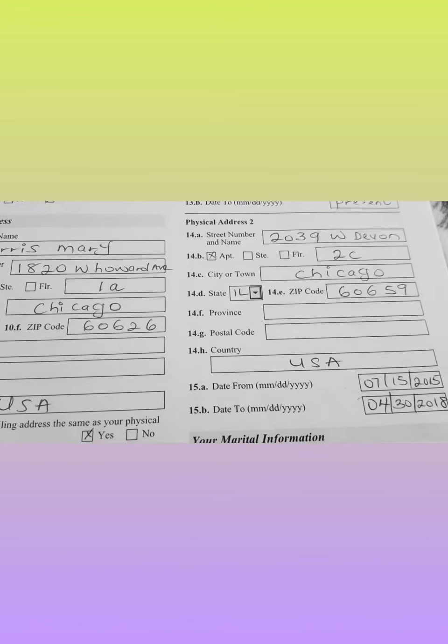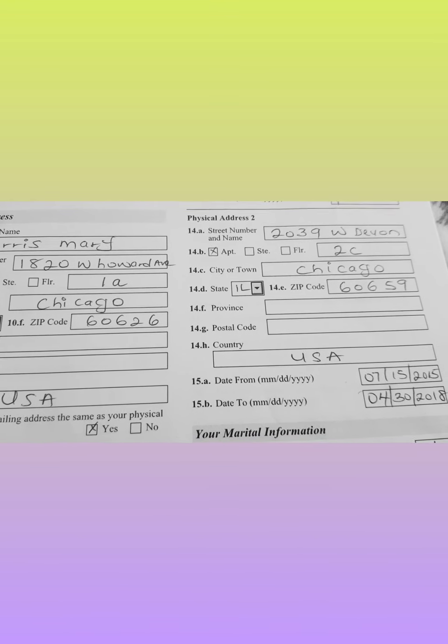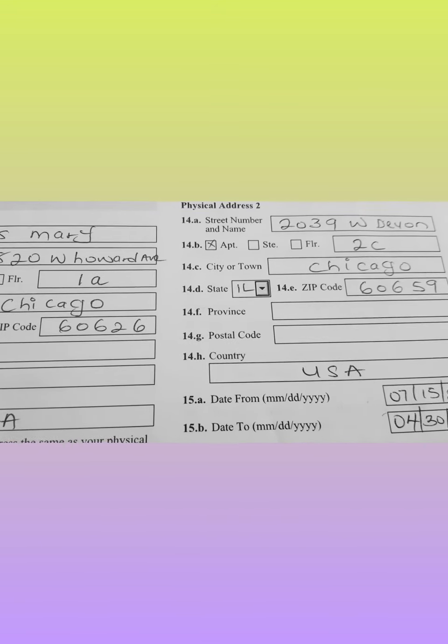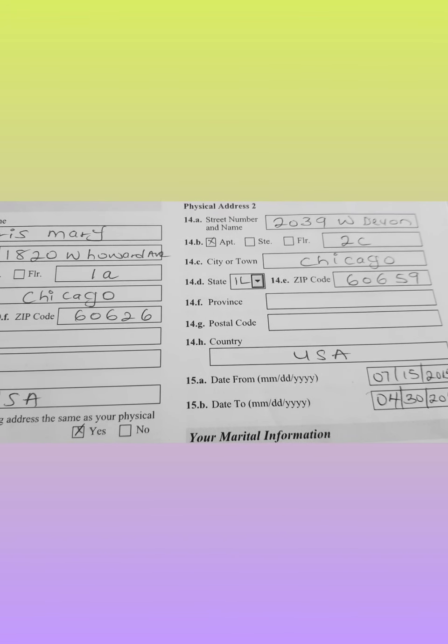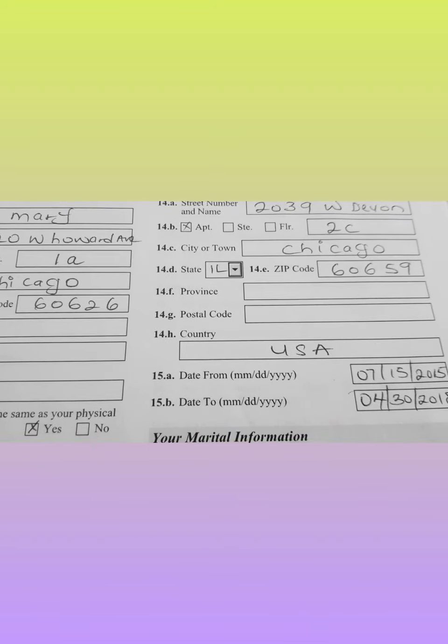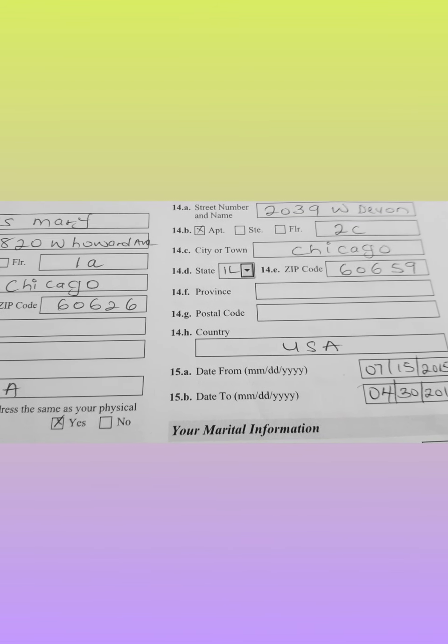So we move over to 14A, street number is 2039 West Devon. 14B, apartment, street, floor, apartment to apartment, we click on 2C. 14C, city or town, Chicago. 14D, state, Illinois, zip code 60659. 14F, province, they don't have a province. 14G, postal code, they don't have a postal code. 14H, country, USA.